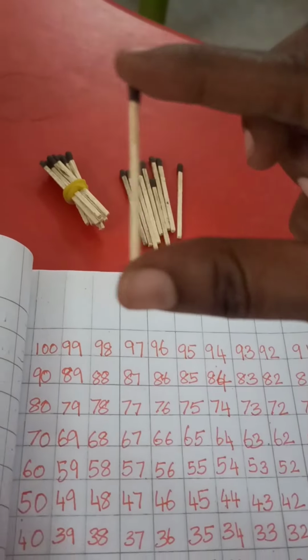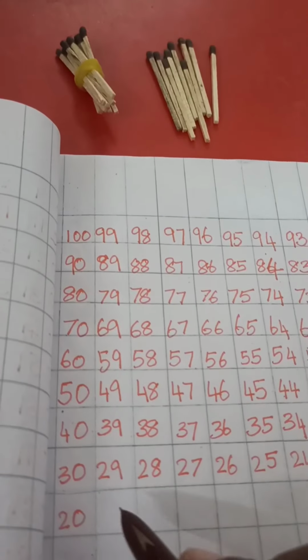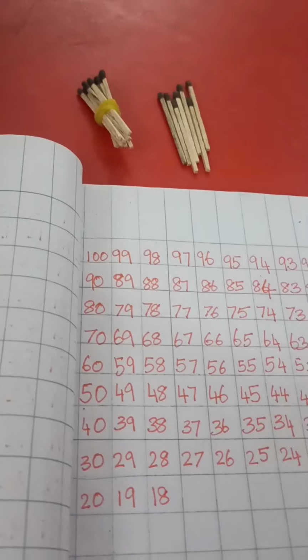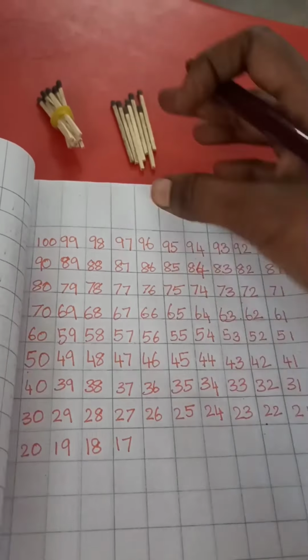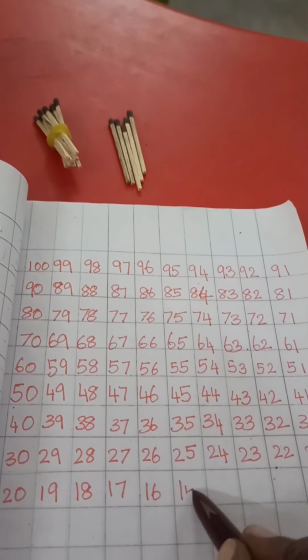Now I'm going to take away 1 one from this 10 ones, and now we have only 9 ones and 1 ten. 1 ten and 9 ones, which makes 19. Take away one more one, we have 1 ten and 8 ones, 18. Take away one more one, we have 1 ten and 7 ones, 17. And take away one more one, we have 1 ten and 6 ones, 16. Take away one more one, and we have 1 ten and 5 ones, 15.